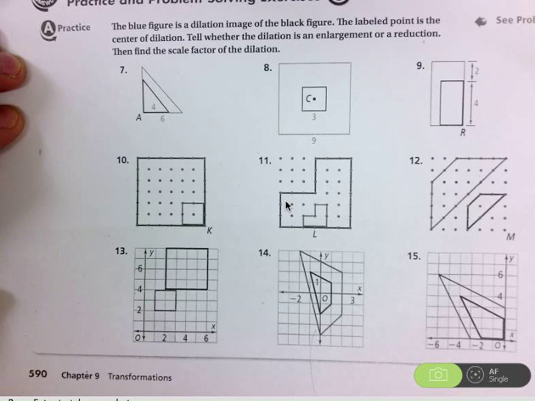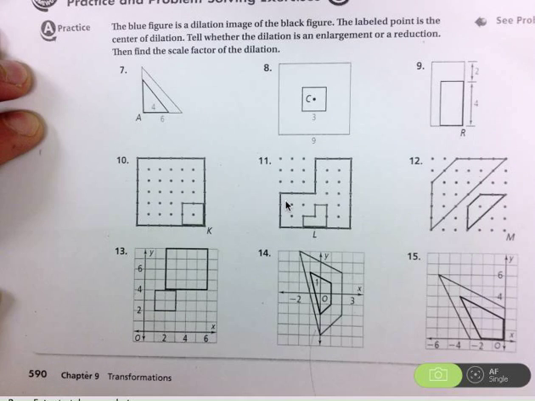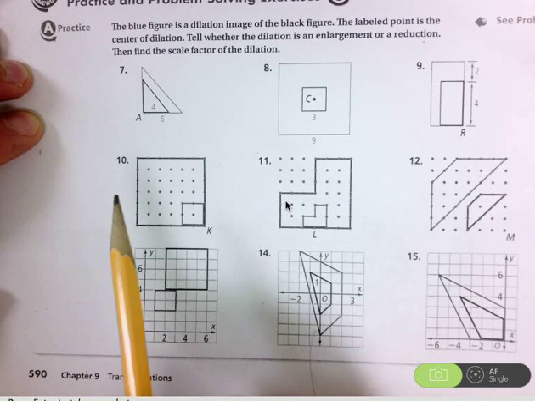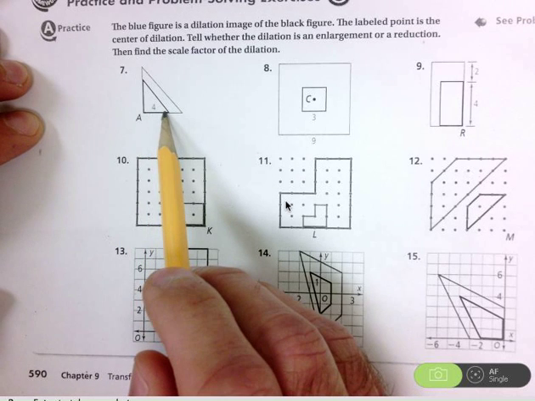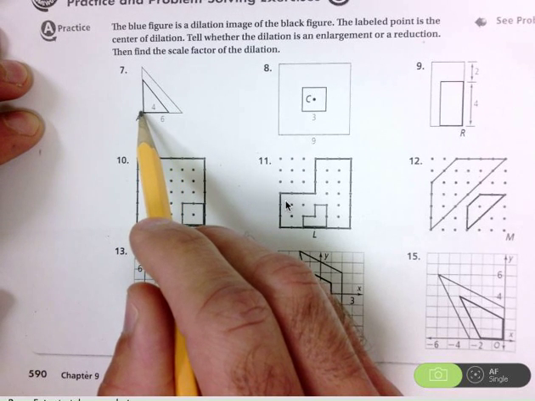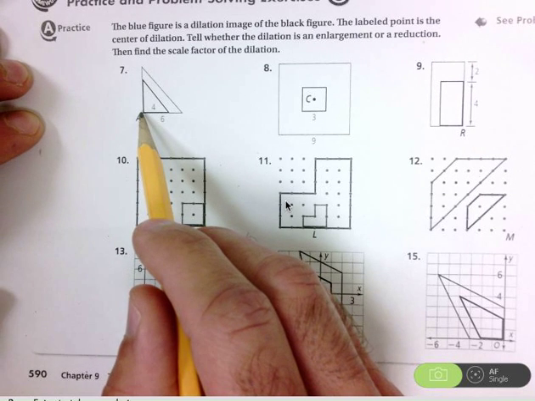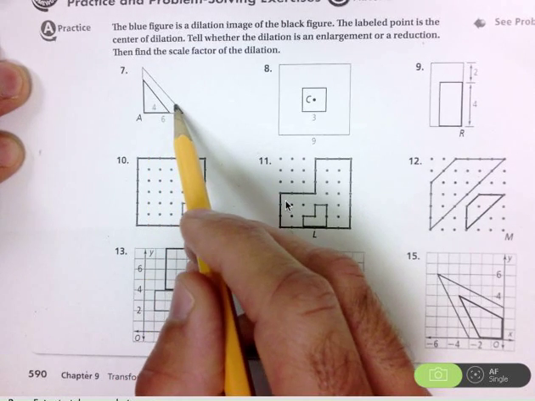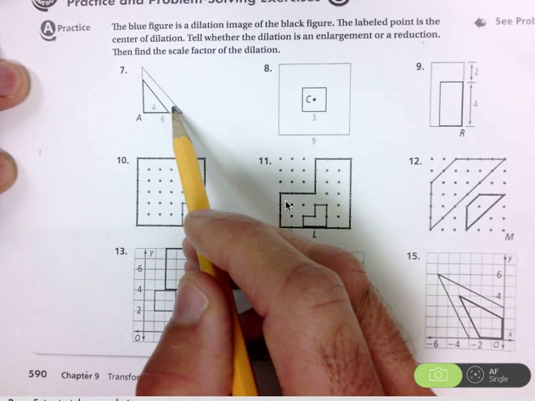So, questions 7 to 8, 10, 11, 13, and 14. What you're doing, the blue figure is a dilation image of the black figure. So the labeled point here is the center of dilation, and you want to say whether you have an enlargement or a reduction and then find the scale factor. So clearly this triangle has gotten bigger. Number 7 is an enlargement.